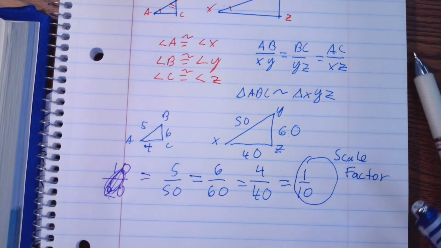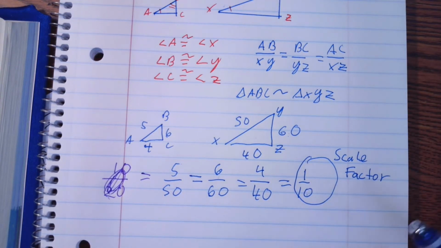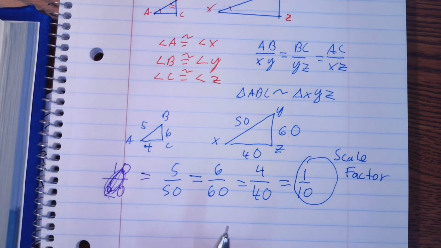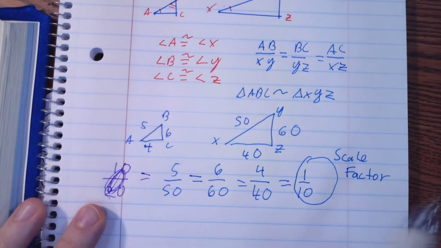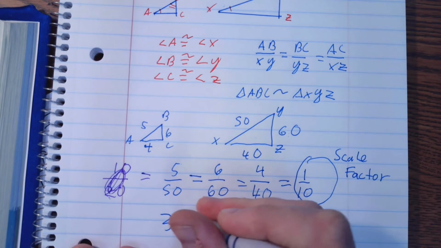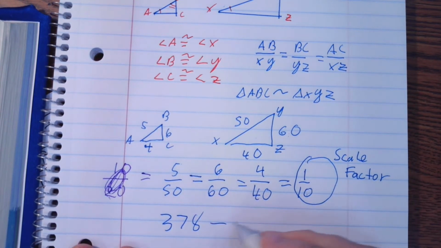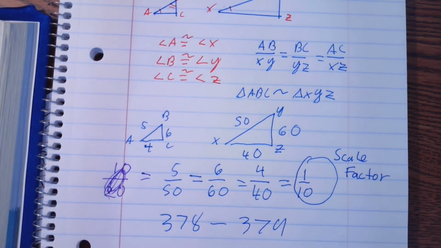So let's go ahead and look at, and then we'll kind of go over some problems. Let's look at the two theorems. Theorem 8.1 and 8.2. Go ahead and write those down. They're on page 378, 379. And then we're going to look at them and what that's going to do for us. And this is going to be one of the few chapters that we're going to deal with exponents. Super exciting.